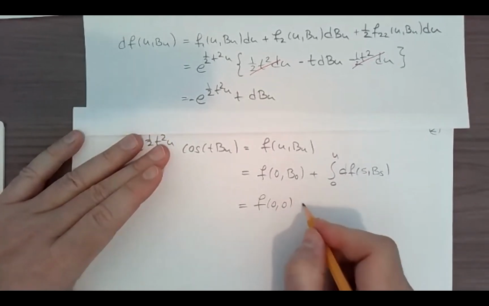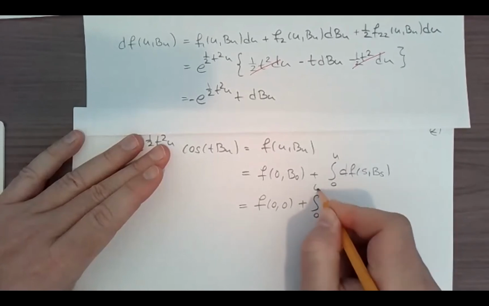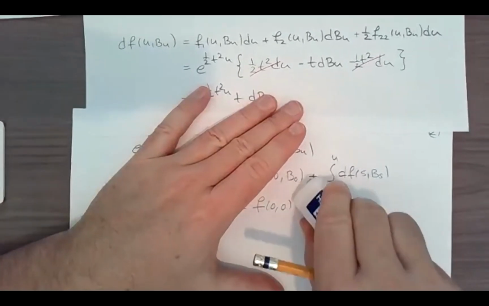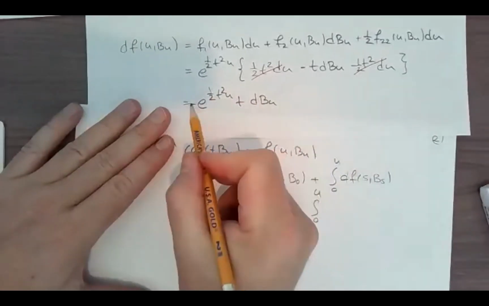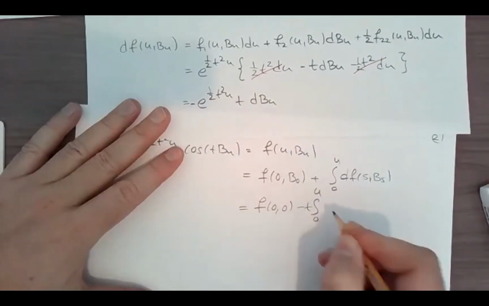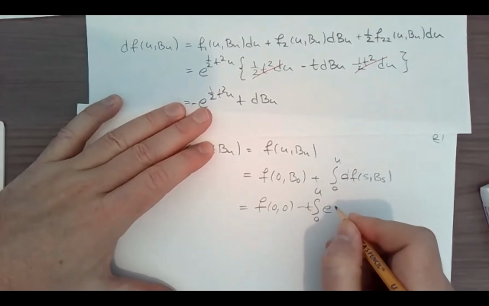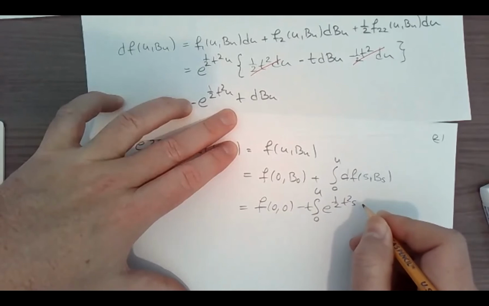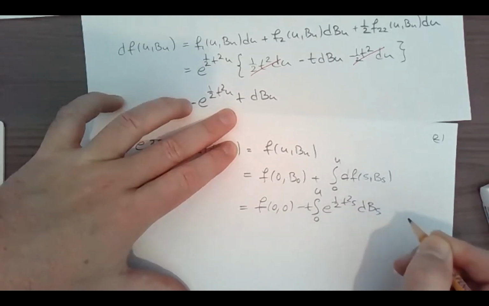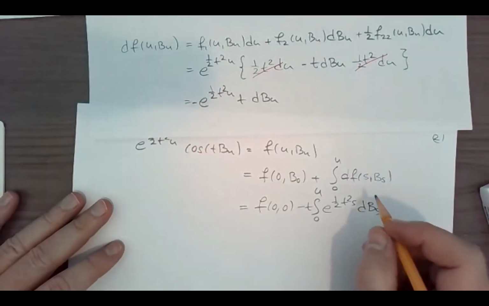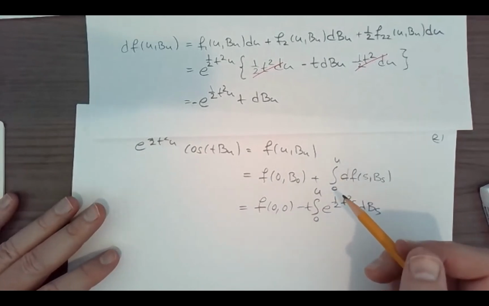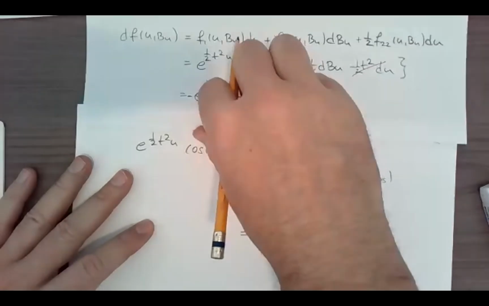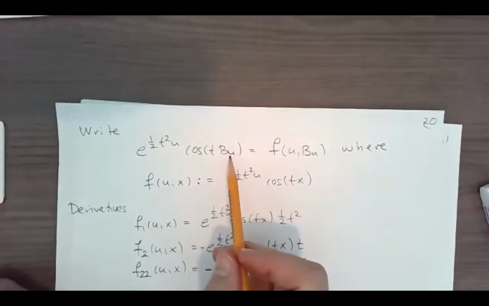We get an integral, and there's a minus sign, minus t e to the 1/2 t squared s dB_s. f at 0, let's just write out what that is.